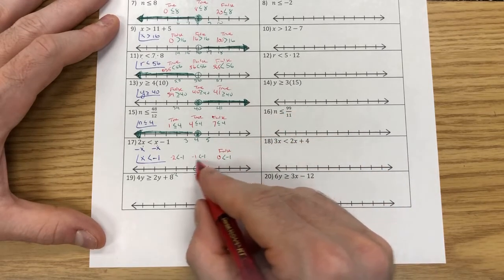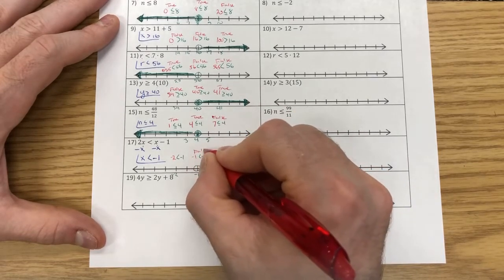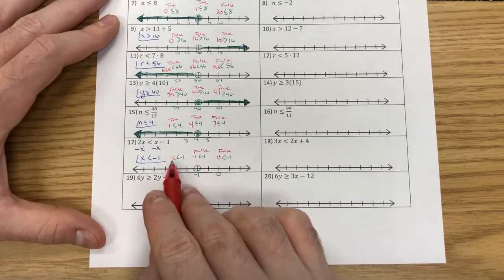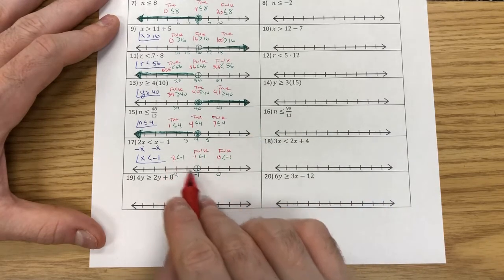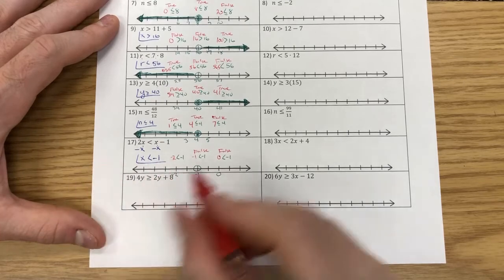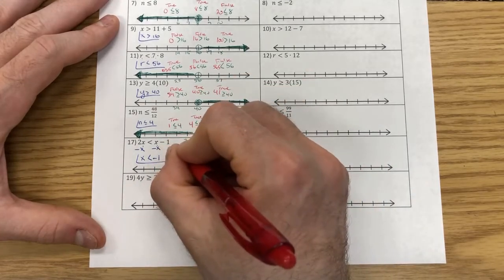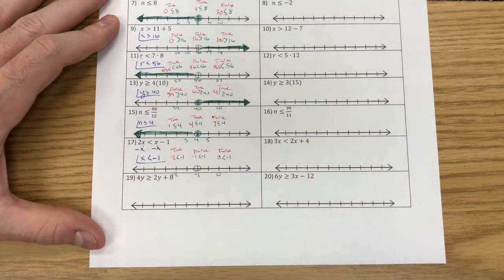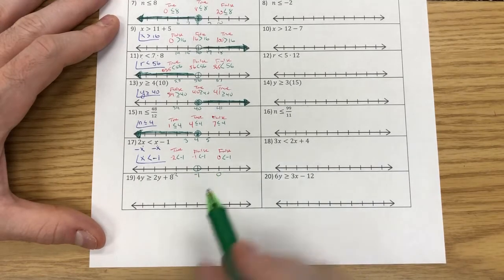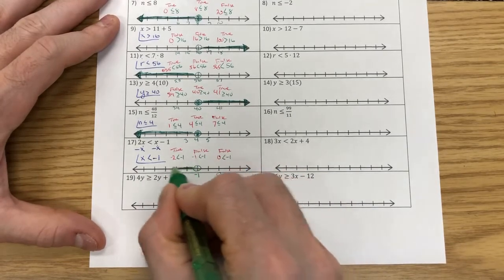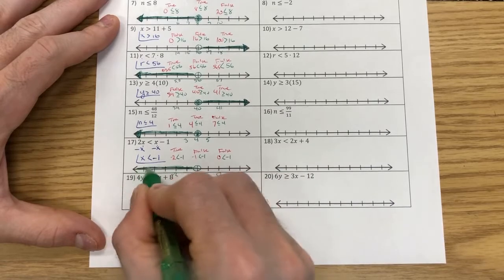I know negative 1 is not less than itself. I do know negative 2 is less than negative 1. It's farther to the left. Which means I don't shade the right, I don't shade my point, I only shade to the left on the number line.